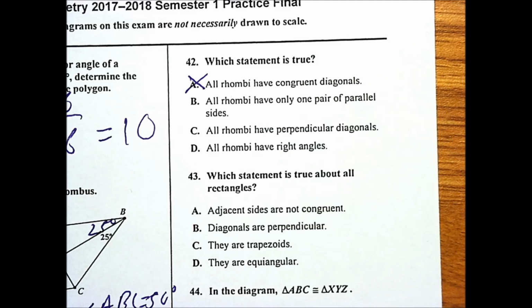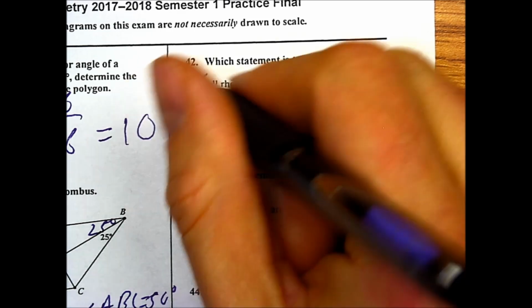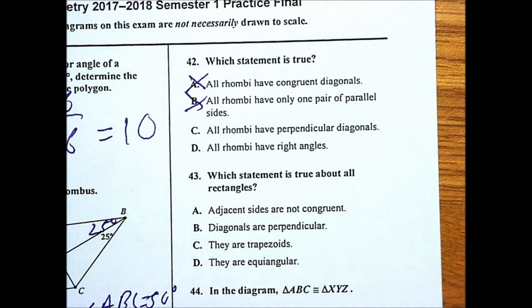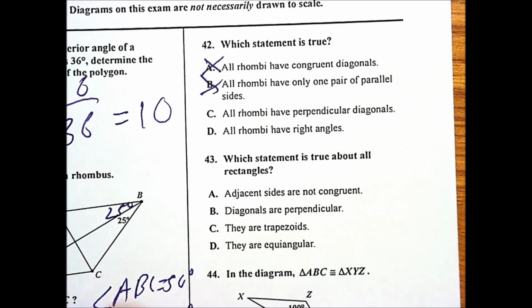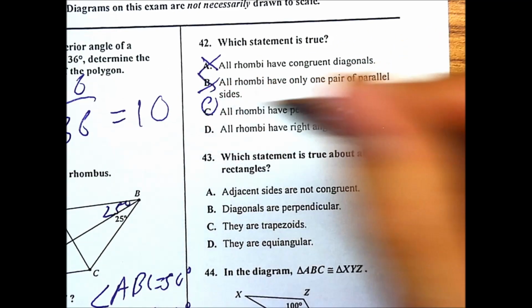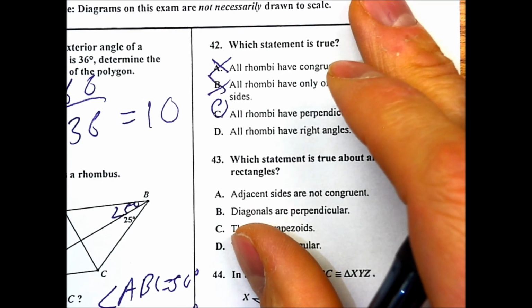Only one pair of parallel sides. Well, that applies only to the trapezoid, with only one pair. All of the parallelograms have two pairs of parallel sides. So B is incorrect as well. Perpendicular diagonals. This is the true statement here. A rhombus, as well as a square, have perpendicular diagonals. Diagonals that intersect in the middle here, AC and BD, at a 90-degree angle. And the last statement here, on a rhombus, the angles are not 90 degrees. Only on a rectangle and square are all the angles 90 degrees.